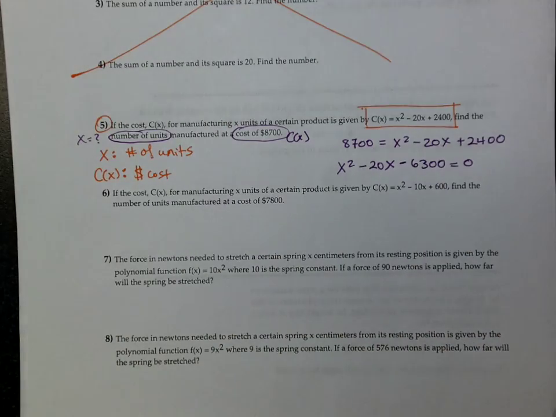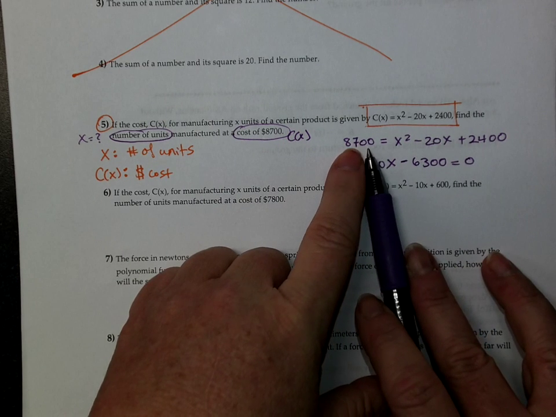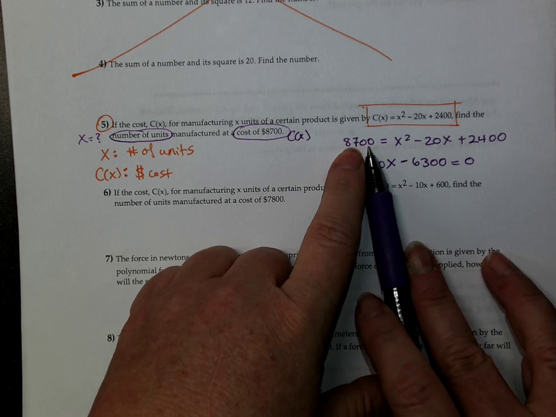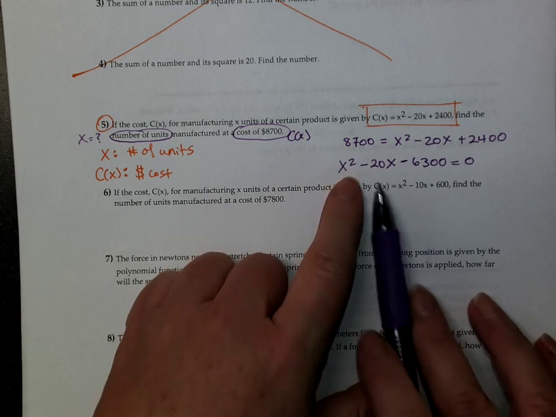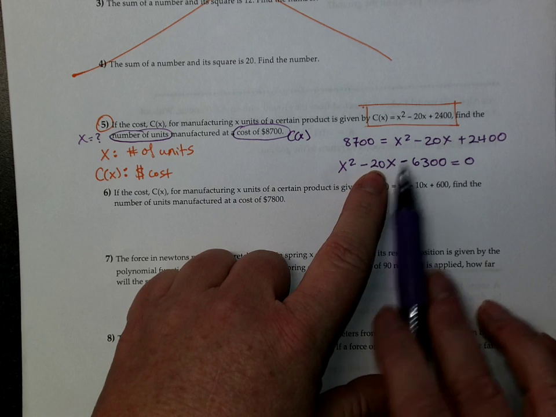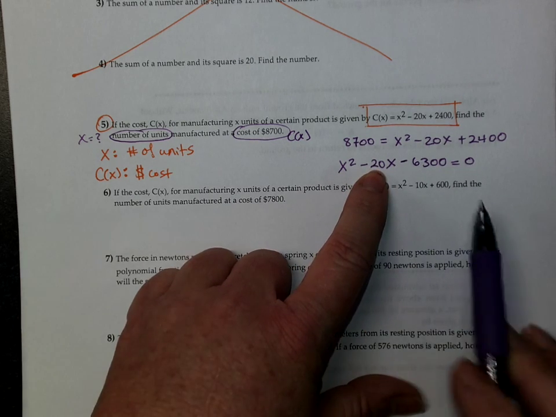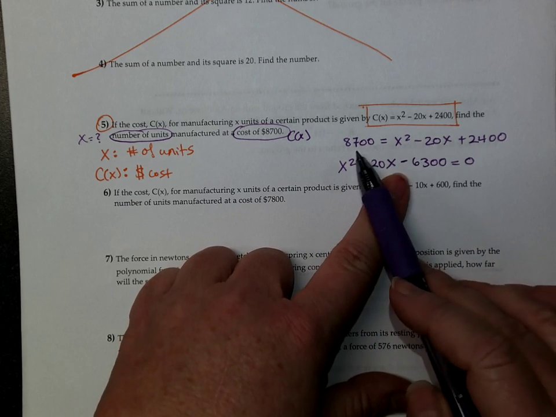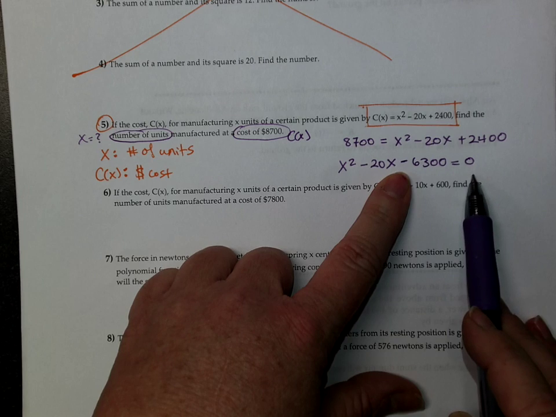Oh wait, I'm sorry, I missed that last part of the 0. We want it equal to 0. So we have to do minus 8,700, so it's equal to 0. See, our other terms are over here. If you want to flip it around first to make it look, because basically I put the x squared minus 20x, and then plus, this is like doing the two steps in one. Okay? So I had plus 2,400, but I'm also doing minus 8,700 because I want to move it over from the other side. Now the other side's 0.